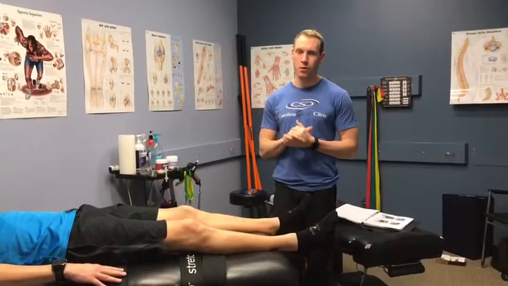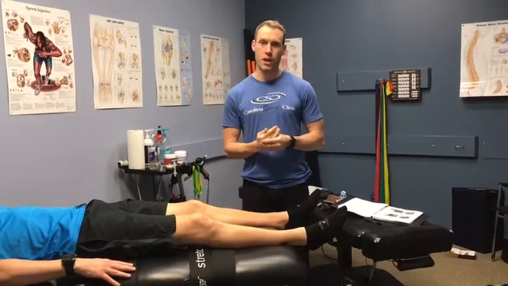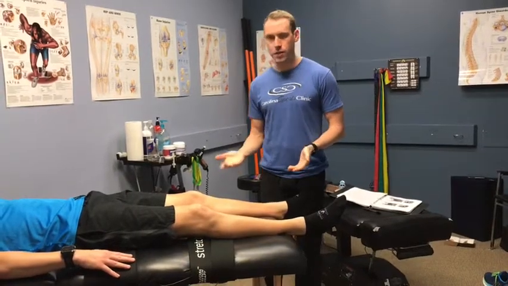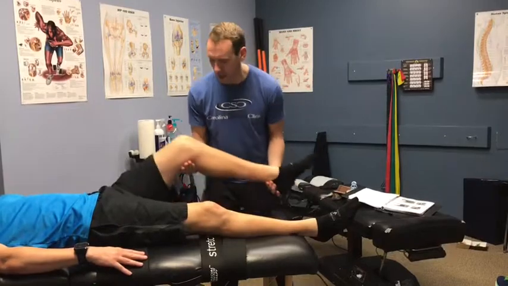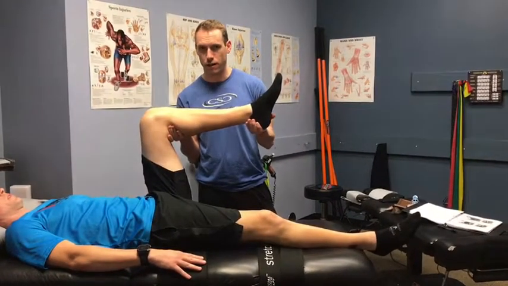Next cam we're going to be performing is we're going to be assessing hip internal rotation from 90 degrees of knee flexion and hip flexion. I'll have the patient lay supine on the table, and I will have them actively bring their leg into 90 degrees of knee flexion as well as 90 degrees of hip flexion.